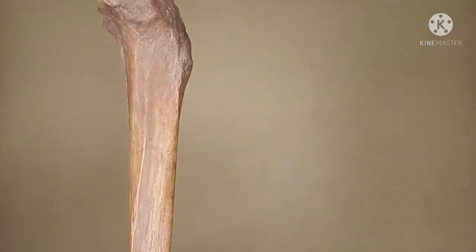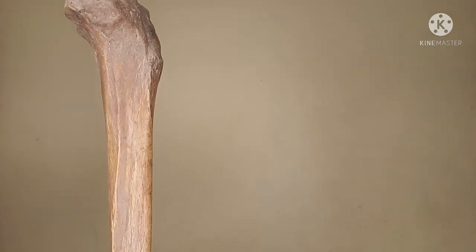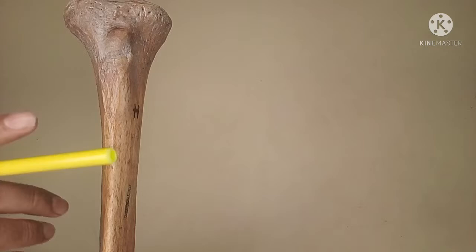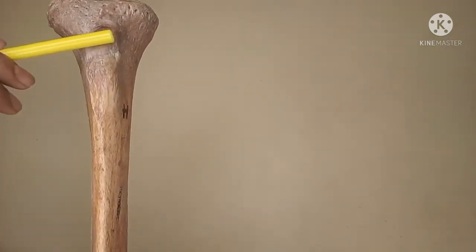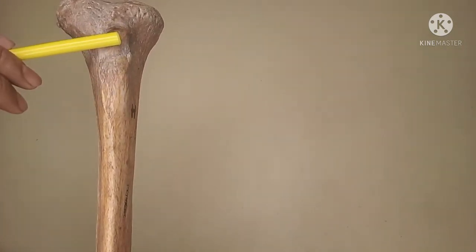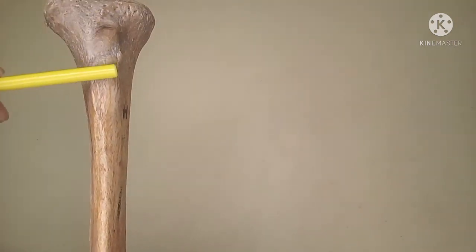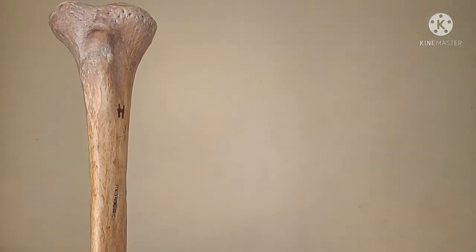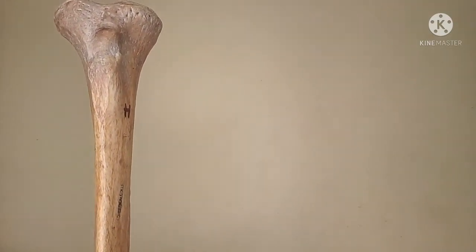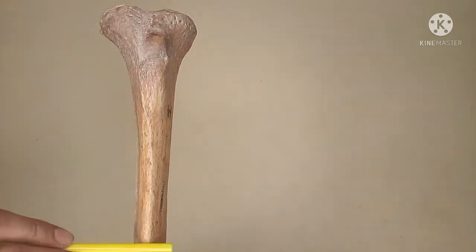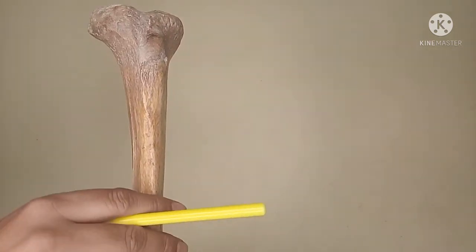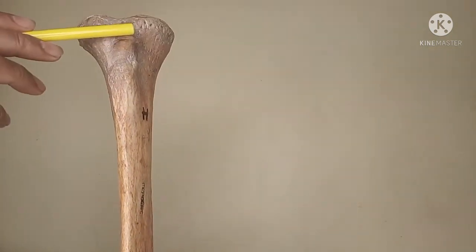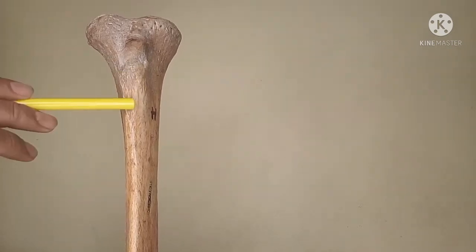Tuberosity of the tibia. It is a prominence located on the anterior aspect of the upper end of the tibia. It forms the anterior limit of the intercondylar area. Inferiorly, it is continuous with the anterior border of the shaft. The tuberosity is divided into an upper smooth area and a lower rough area.